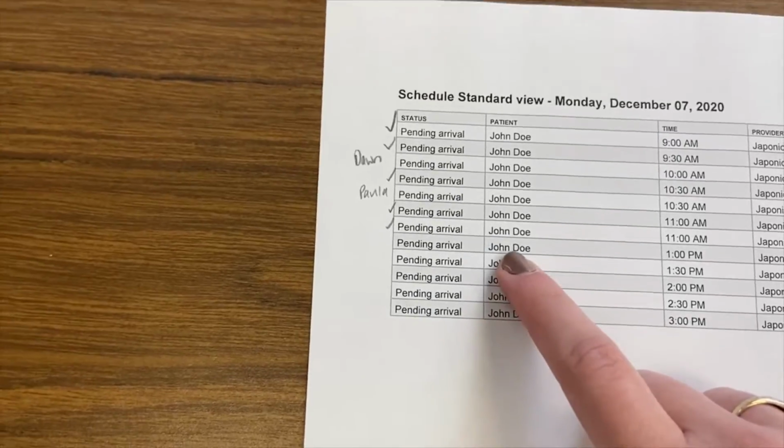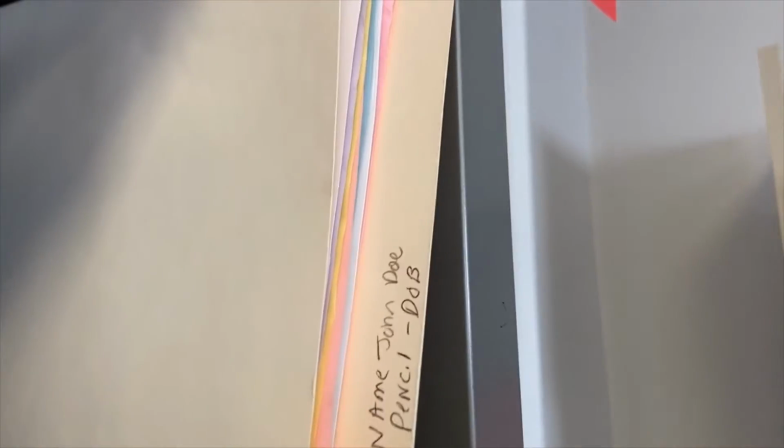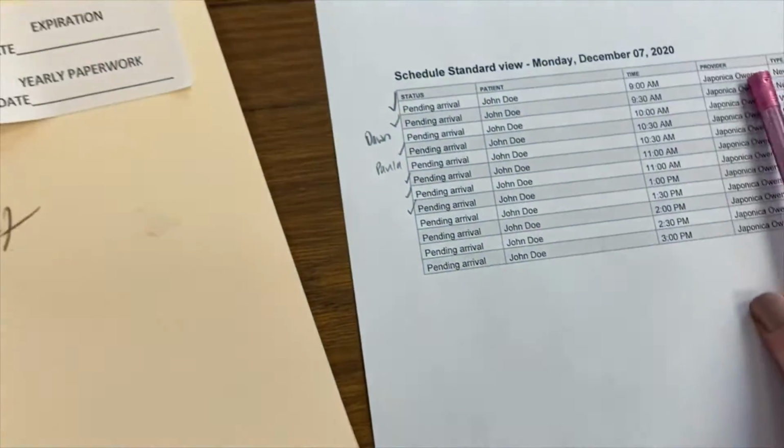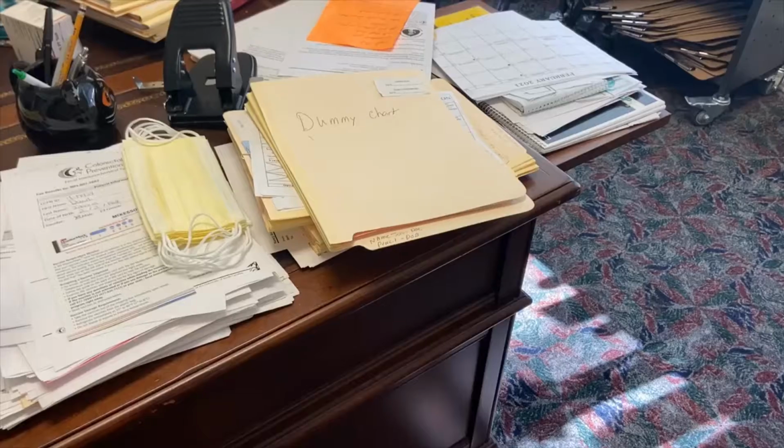The first place to look for a chart is obviously the shelves located on the left side of the room. Once you have located a chart, be sure to mark a check mark next to their name on the list. The next place to look would be on staff members' desks.